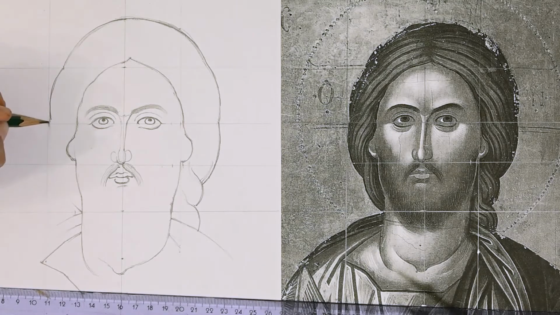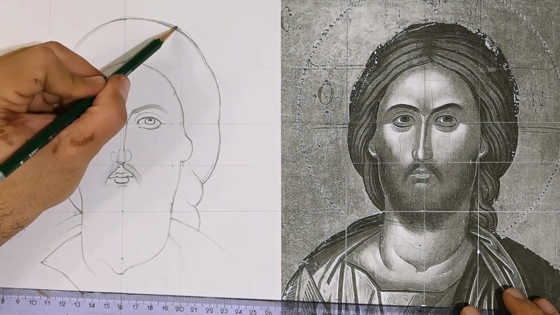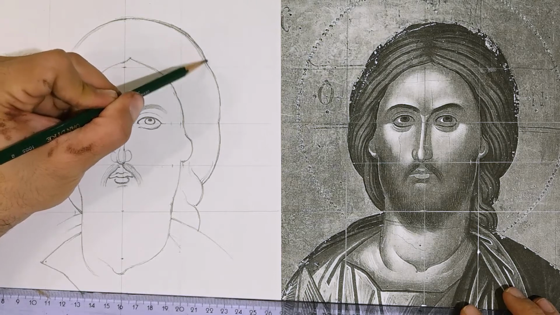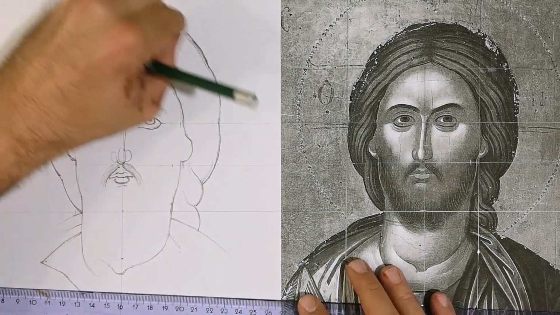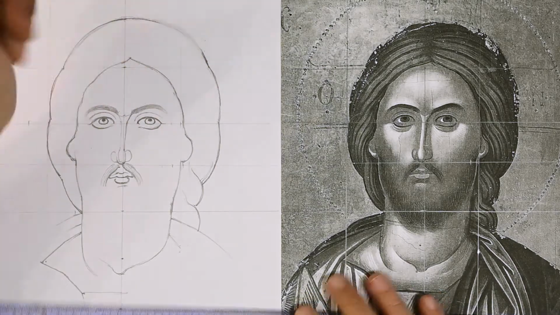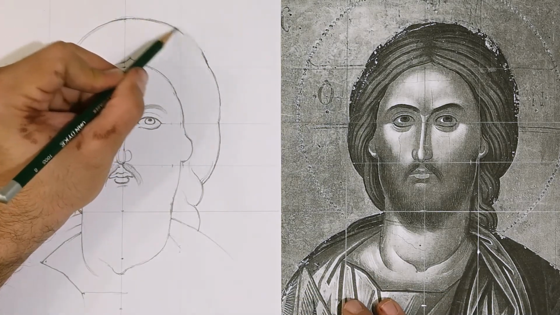You have to constantly correct, look these drawings side by side, and gradually, the more experience you get, the more you will understand how a good drawing should look like in iconography. Don't think this is a waste of time, and that you could definitely use a photocopy.